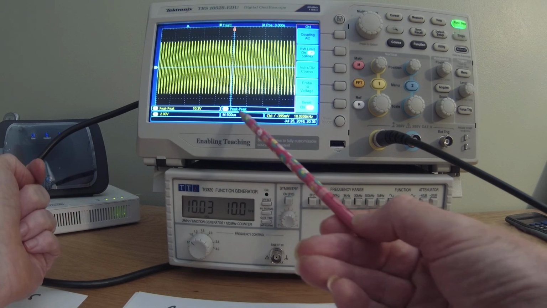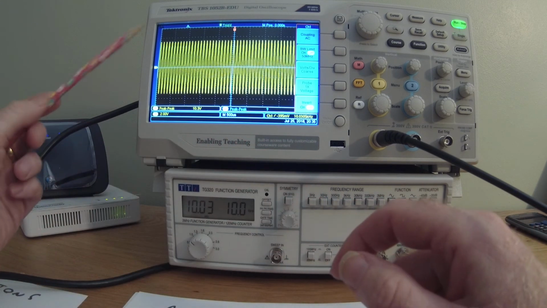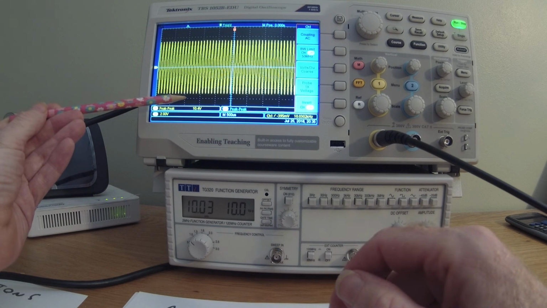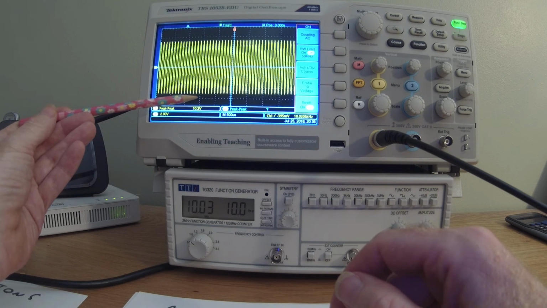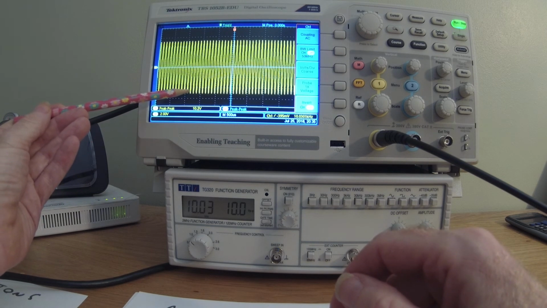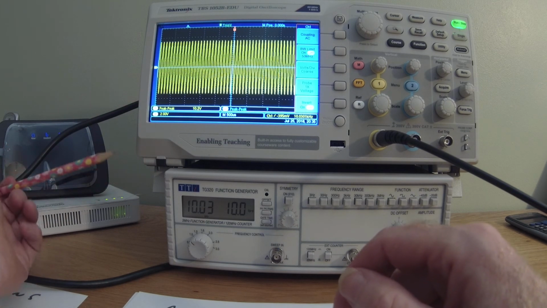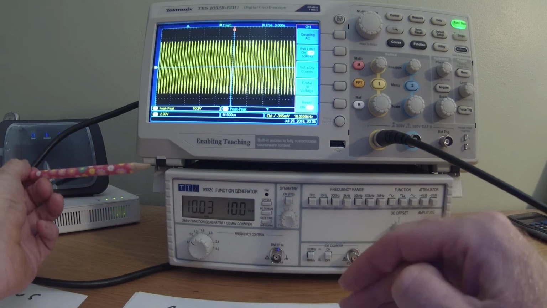We're still on the same 500 microseconds per division. Where we had basically half the previous waveform in 500 microseconds, we now have about 5 repetitions of the waveform in 500 microseconds. So it's a much greater frequency than the 1 kilohertz.